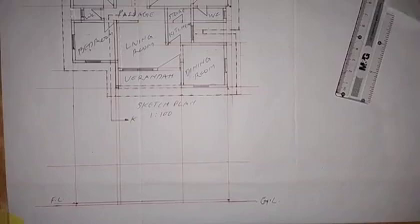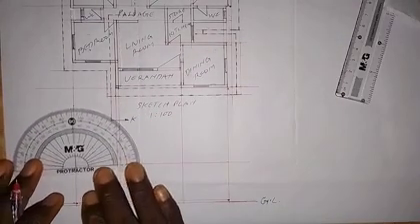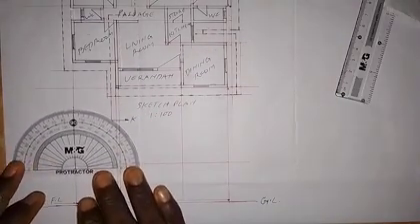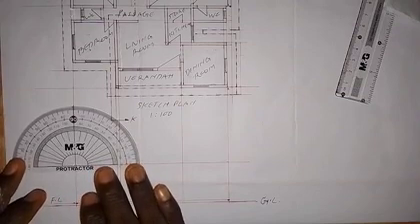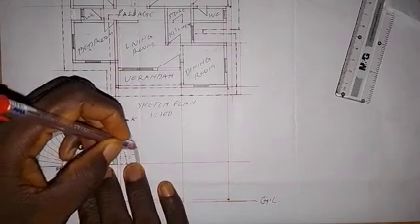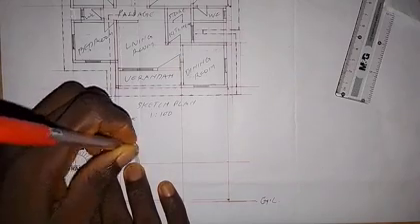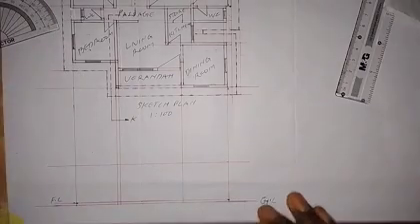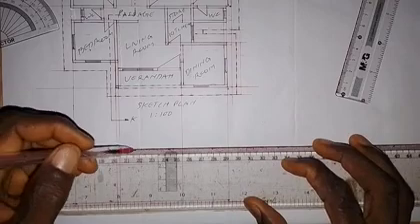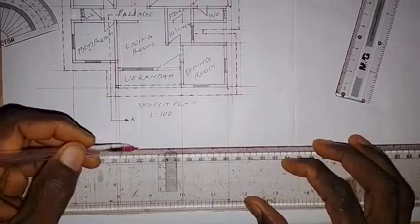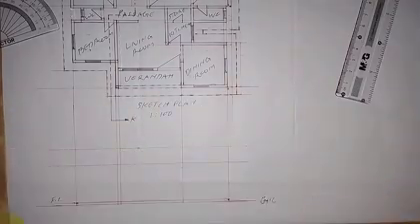So I will take the pitch angle. The pitch angle is 15 degrees. I'm trying to get my protractor. So setting my protractor at this point here, I have 15 degrees here. So this is 15 degrees. Okay, so that's it. Then I'm going to draw a horizontal line at this point, like this. Okay, so we have that.